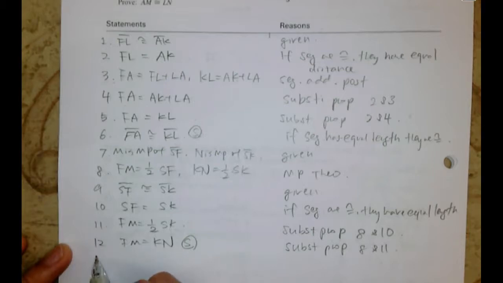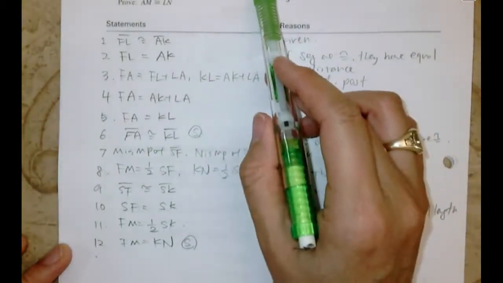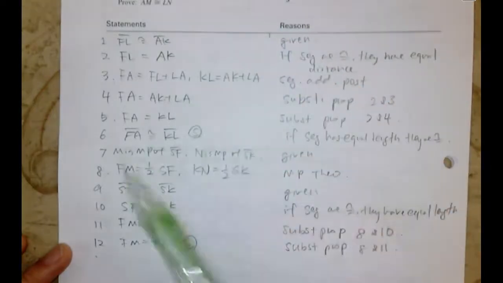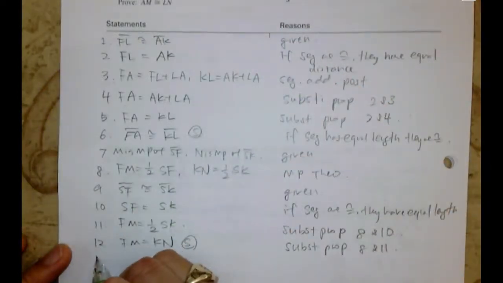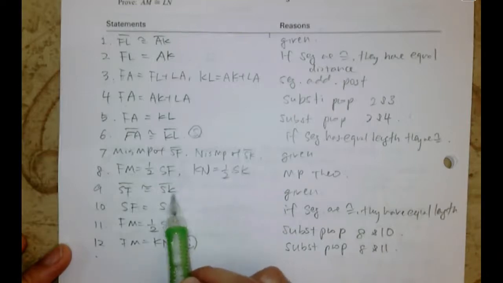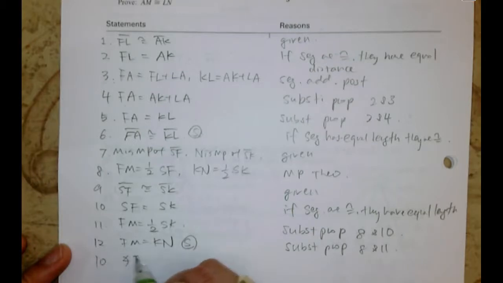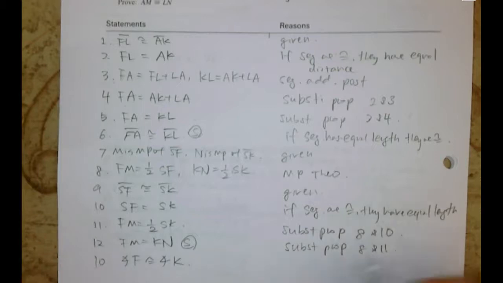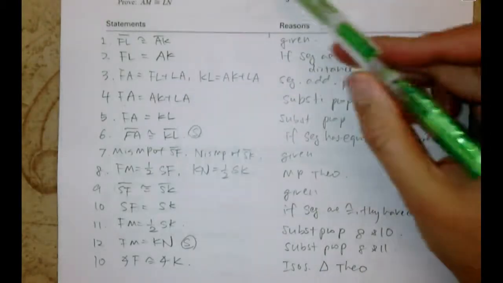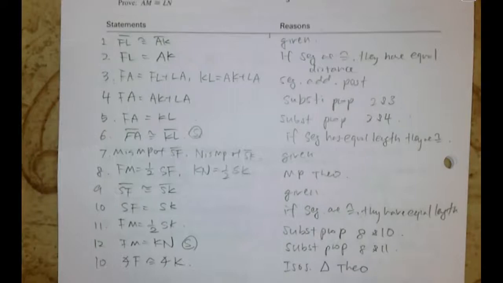And I got the angle. The angle was from the isosceles triangle theorem. So you already said this, right? So we can use that. That says angle F is congruent to angle K, and that is the isosceles triangle theorem, because it's not the converse. The sides to the angle is the theorem. So that's an angle. So now I can say, wait, not 10, right?